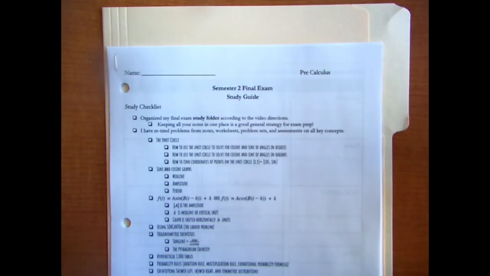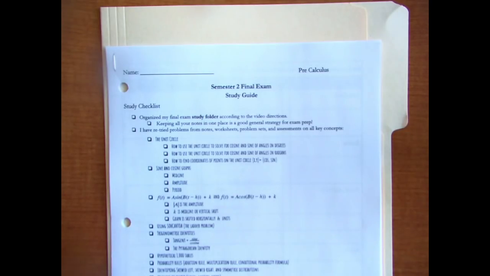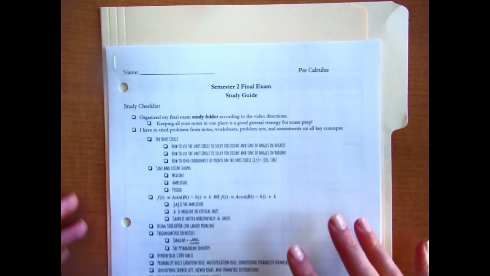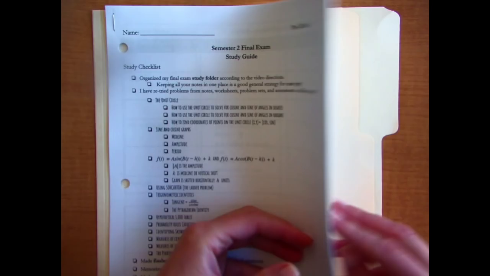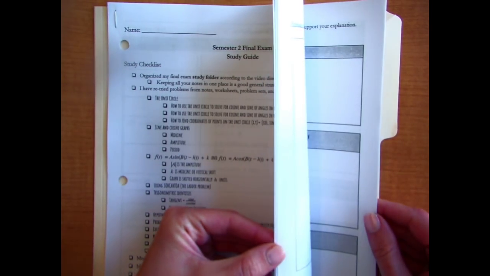This video is to help you organize all of your study materials to start preparing for your final exam. You will need a few things in front of you to start. The first is a plain manila folder. The second is your Unit 2 final exam study guide. This is going to be your best friend as you prepare for your final exam.